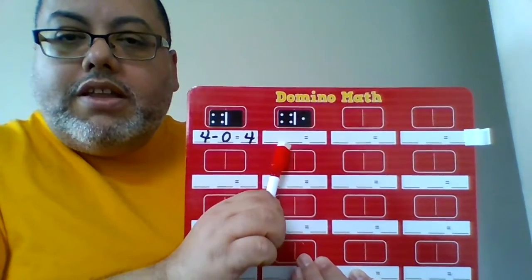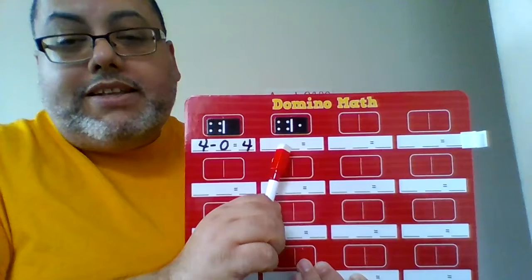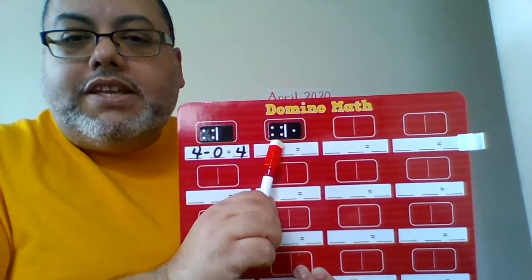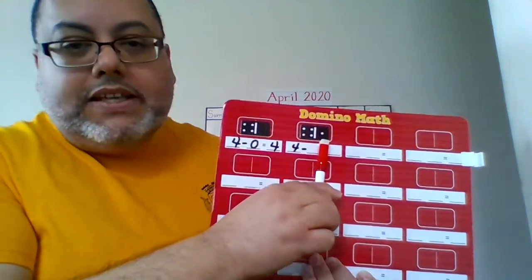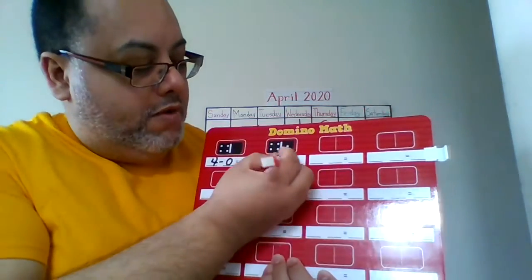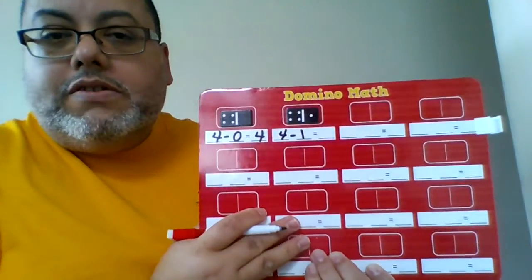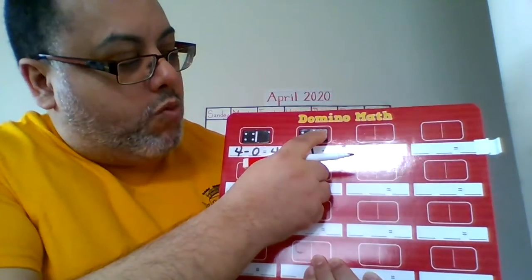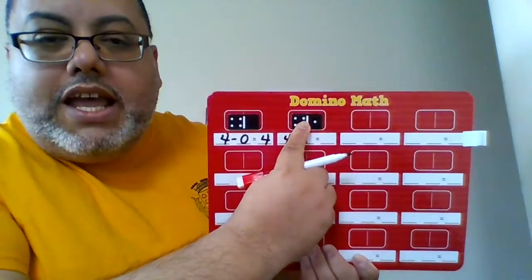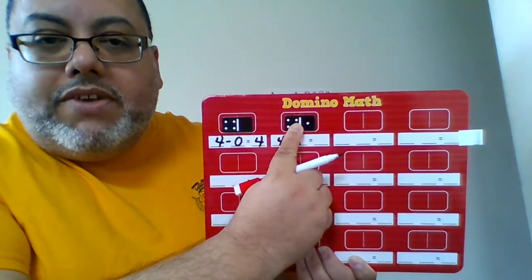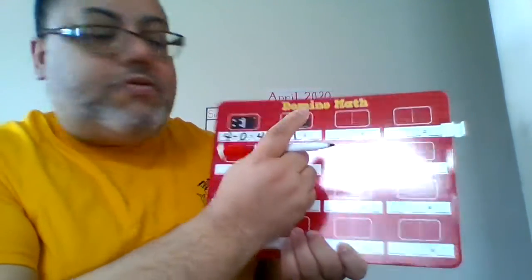Now we're going to do it with taking away at least 1. How many dots do you see right here in this square? That's 4. 4 minus how many dots? 1 equals, so I'm going to take 1 away from here. So if I take 1, just cover your finger. And how many dots do you see now over here where my finger is? 3. So I'm going to use 3.